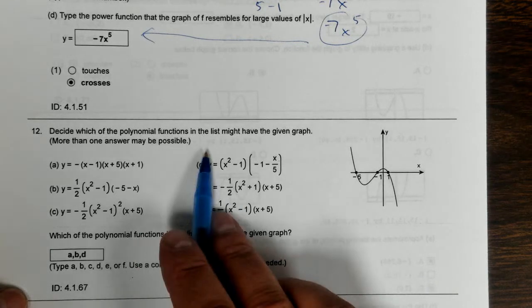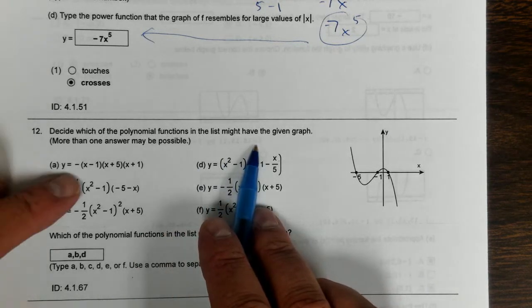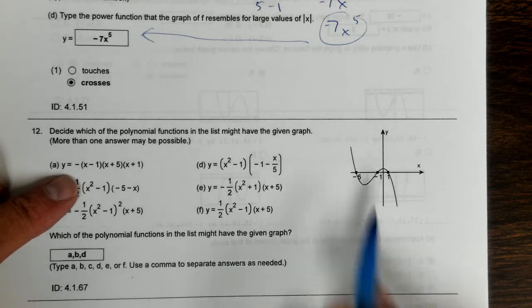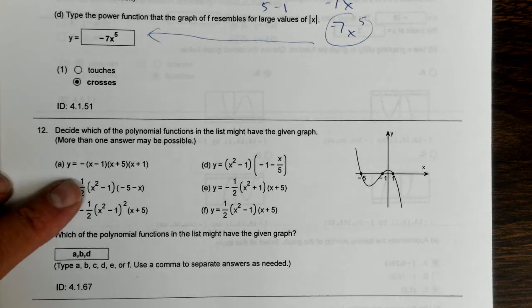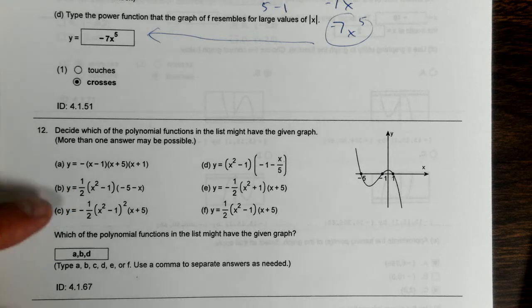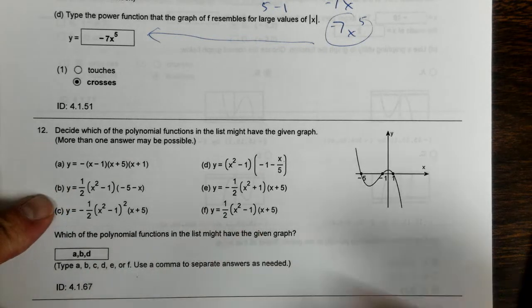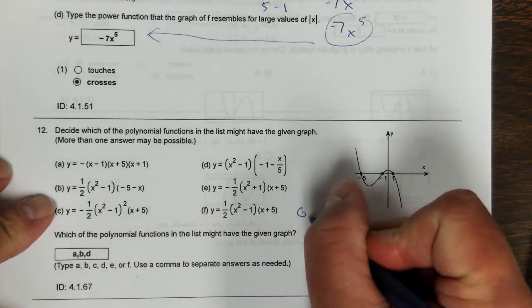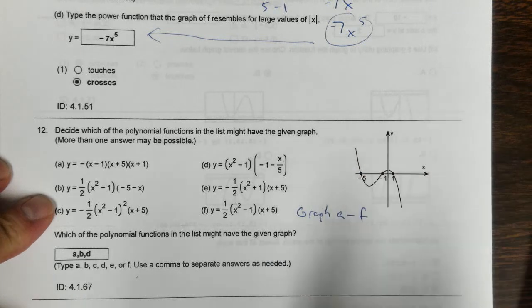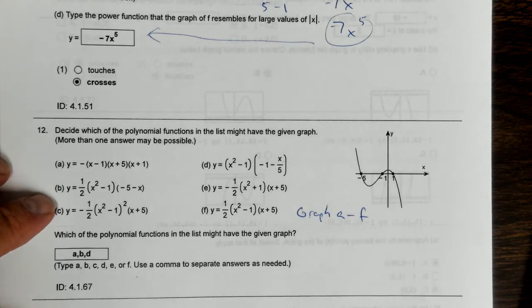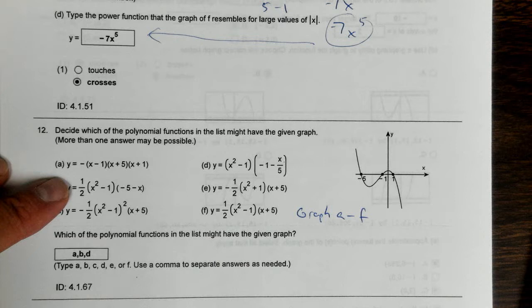You want to know which one might have the given graph based on this information. So on this one, I'd probably just graph each of your multiple choice, graph A through F, and then compare it.